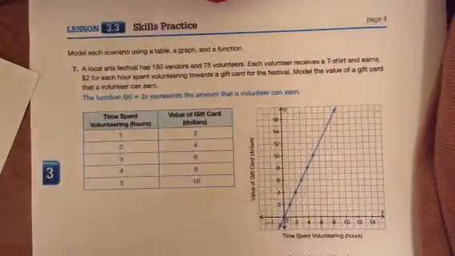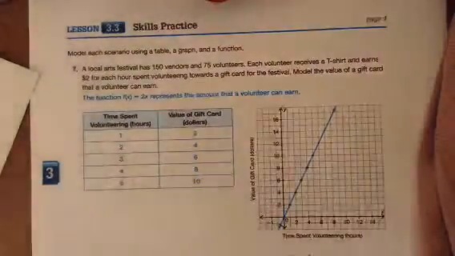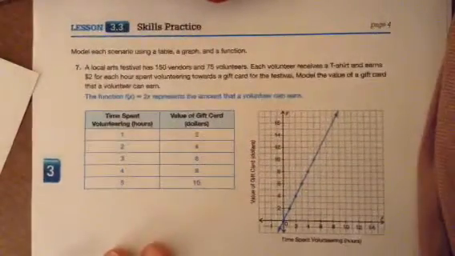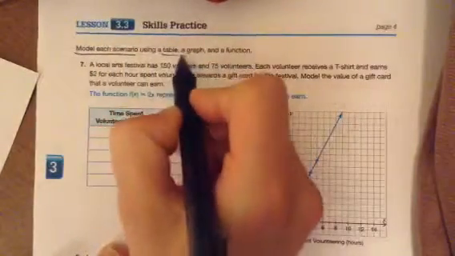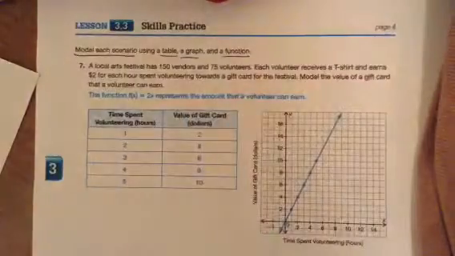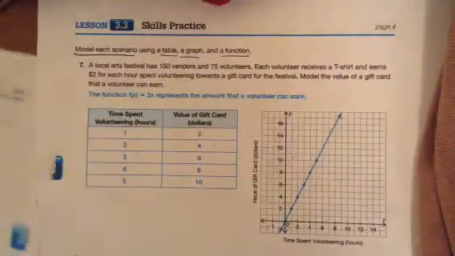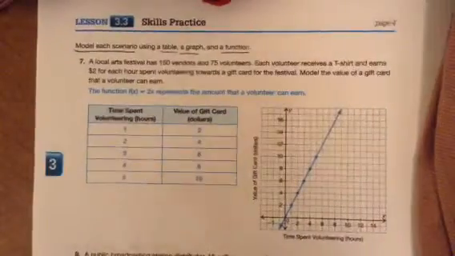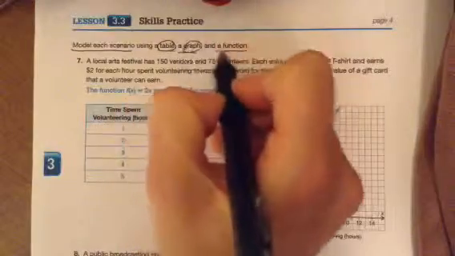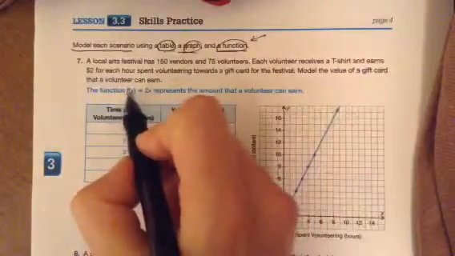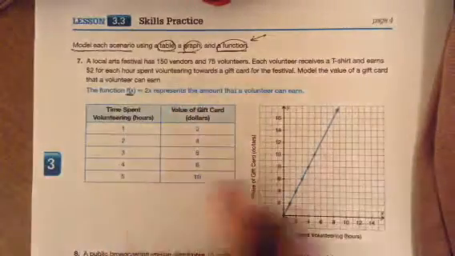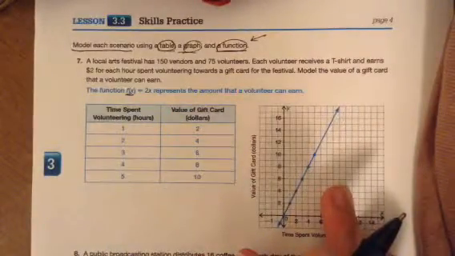So here we are at number 7 now. They did the problem for you, but I'm going to talk you through why it works. So notice that this says model each scenario using a table, a graph, and a function. Those are the instructions for problems 7, 8, 9, 10, 11, and 12. So for all those problems, you're going to need to create a table, a graph, and a function. And when they say a function, what they really mean is an expression or an equation using function notation like this. Because technically all of these are functions with input and output.